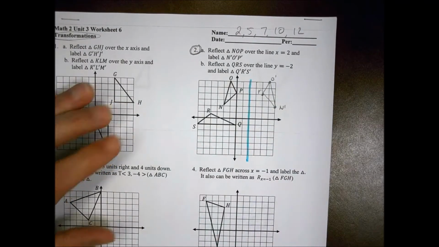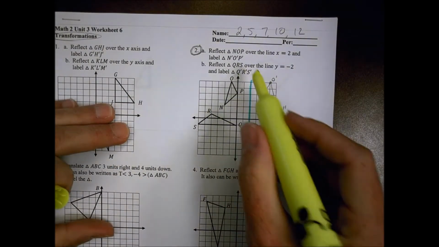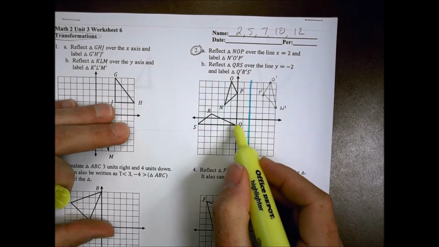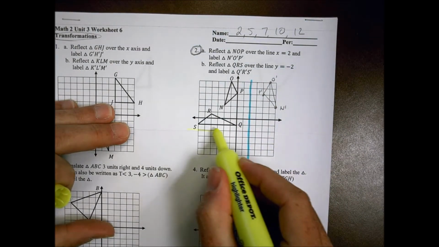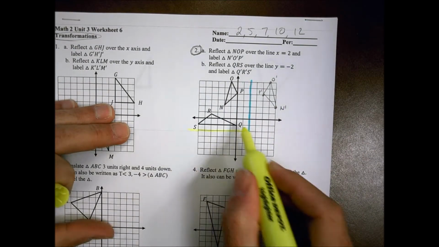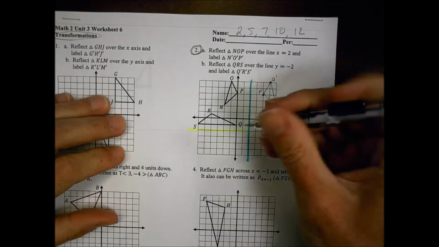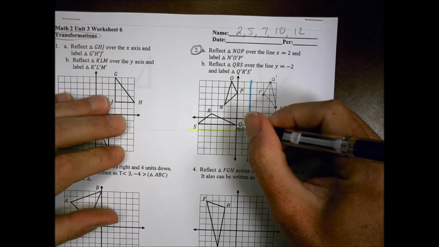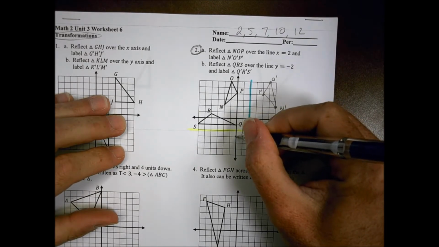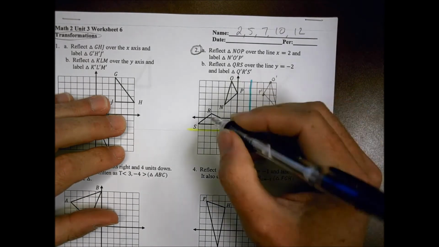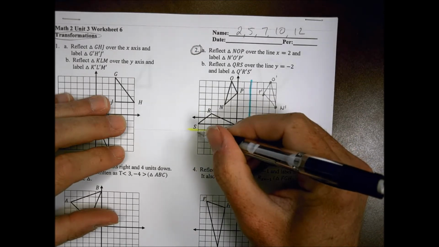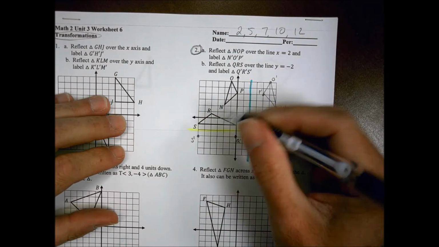For the next part, part B, it says reflect QRS over line y equals -2. Y equals -2 is right here. To reflect it over that line, again, the same idea. I can see this point Q is 1 away from the line of reflection, so I can put Q prime there. S is 1 away, so I can go 1 this way and do S prime there.